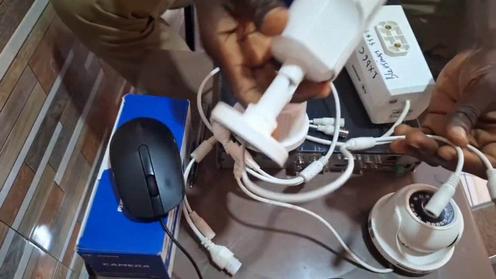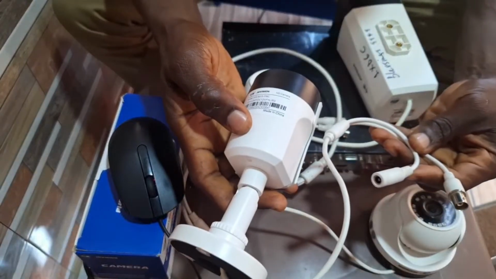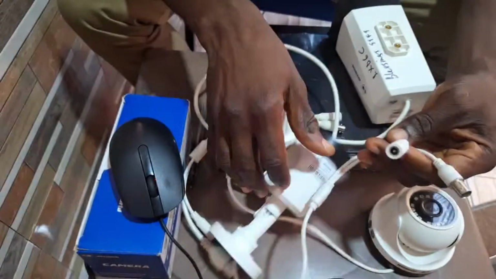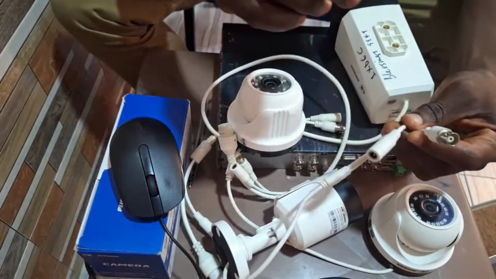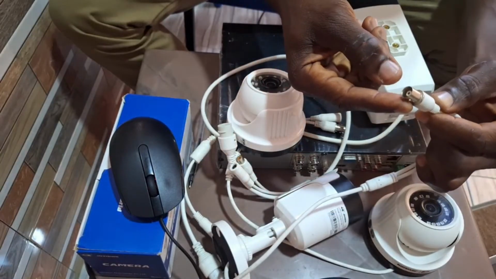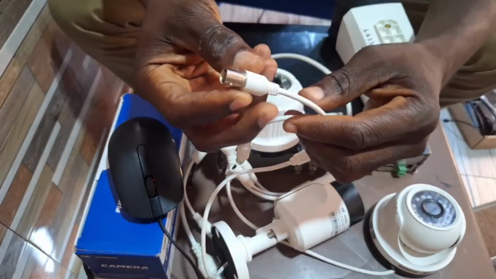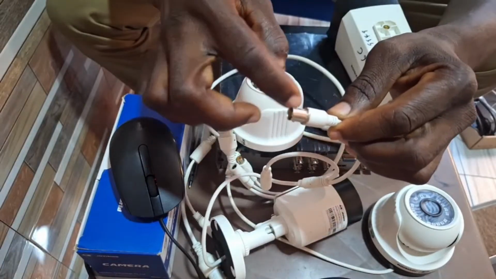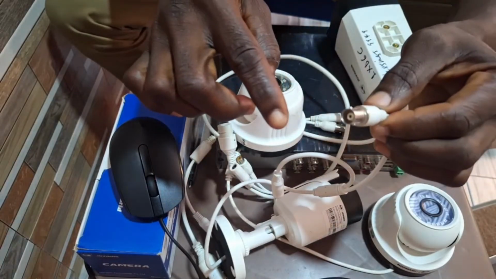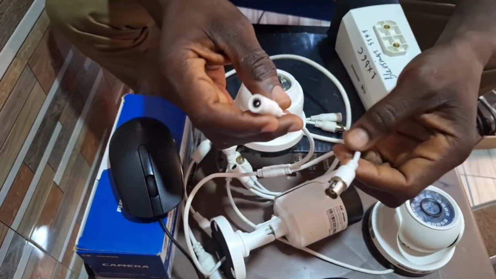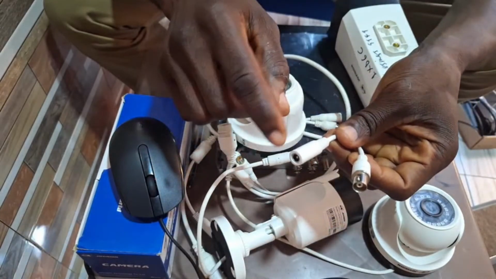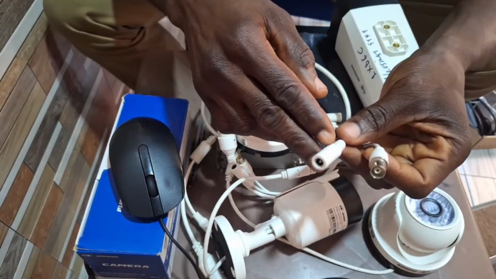This particular camera that I'm holding currently is an analog camera, because of its BNC connector. The BNC connector's presence is what makes it an analog camera. And of course, there's a power terminal as well.